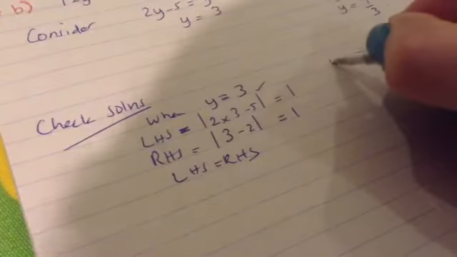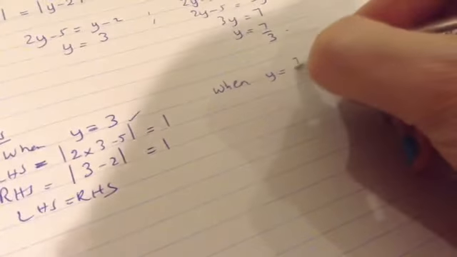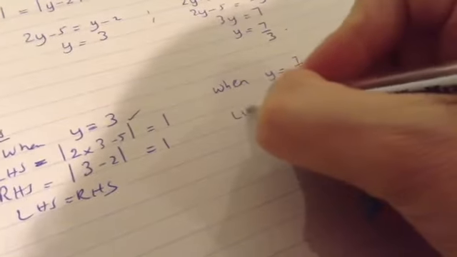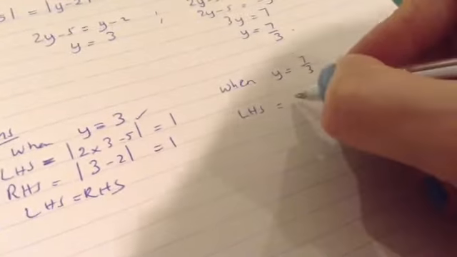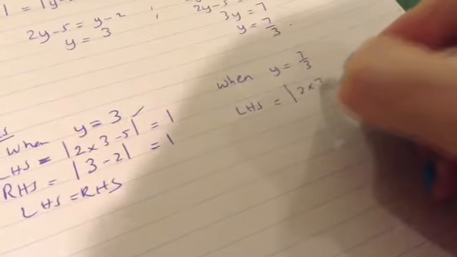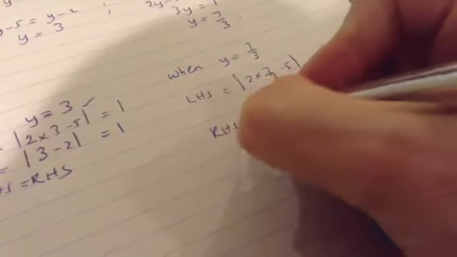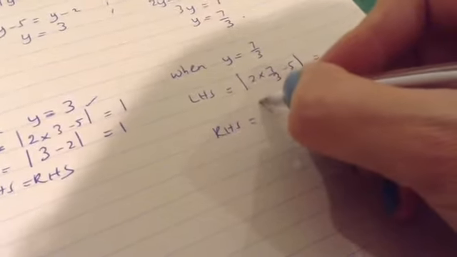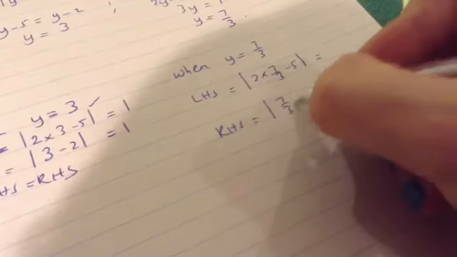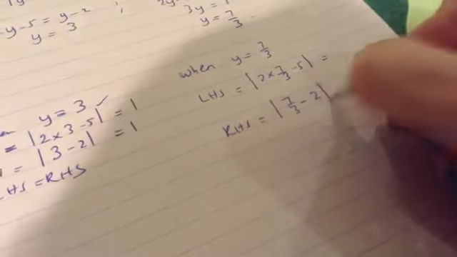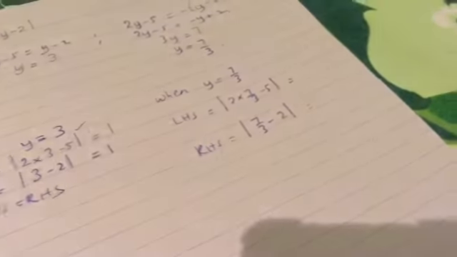Therefore, that's a solution. Check when, over here, when y equals 7 on 3, left-hand side equals 2 times 7 on 3 minus 5. And the right-hand side is equal to 7 on 3 minus 2. Okay, so let's work both of those out.